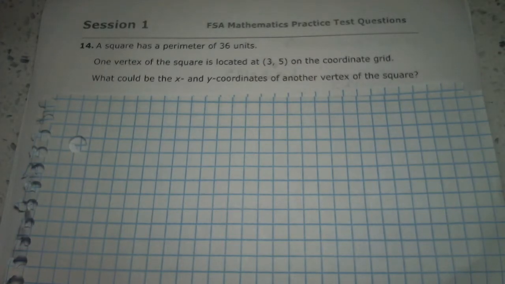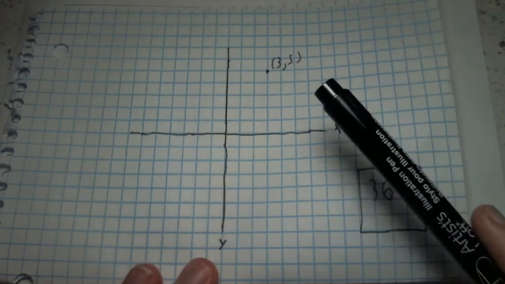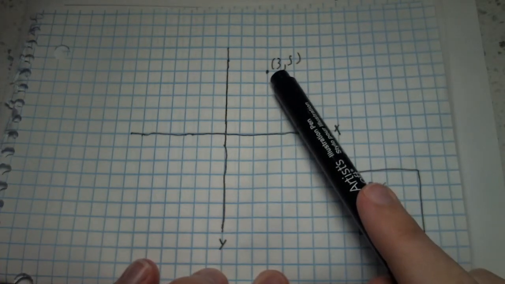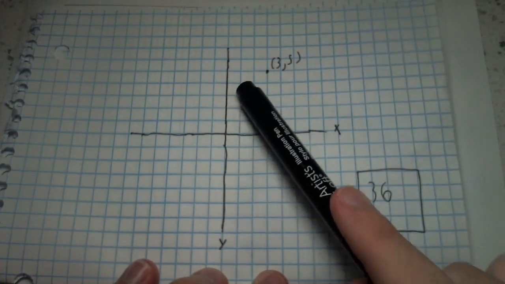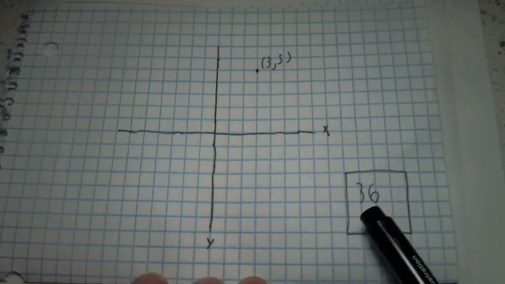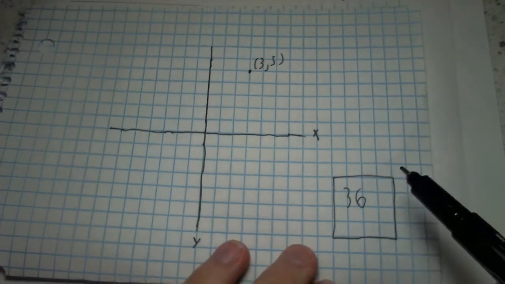So real quickly, let's make a graph. I had to draw some of this because I messed up the previous part and had already written it down, but basically our point goes 3 to the right and 5 up, and our perimeter of the square is 36. So first let's find our square sides. To be able to find another vertex on the square, we need to find how big the square is.